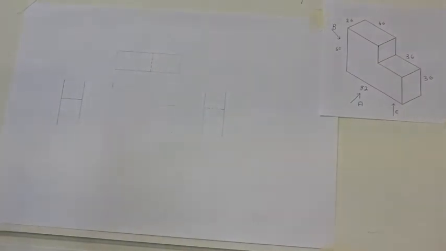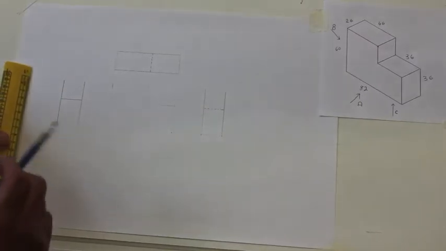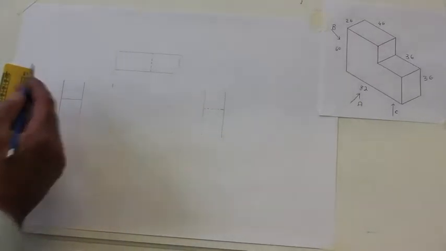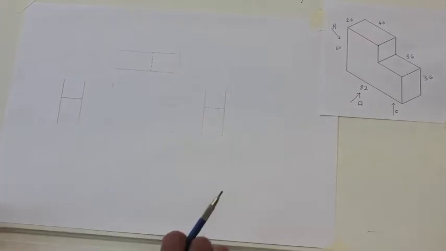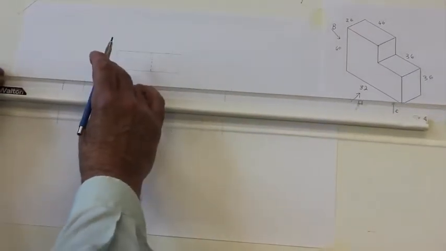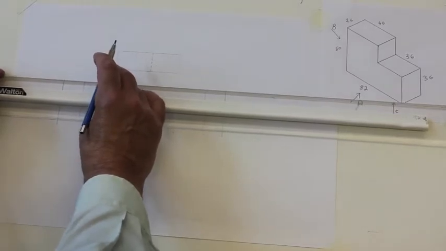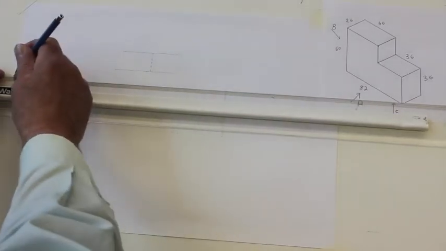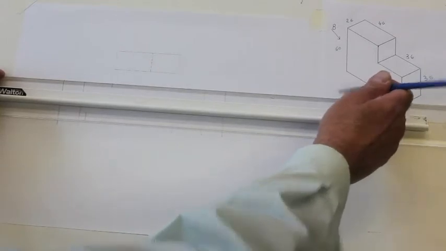The next dimension we need is the total height, which is 60 mm. So using our scale rule, and we use the 1:1 scale, we measure 60 mm, put a little mark, move up our parallel action onto the mark, pencil on the mark, and draw a further line in. Another construction line.